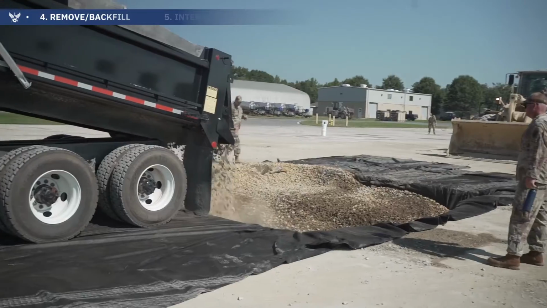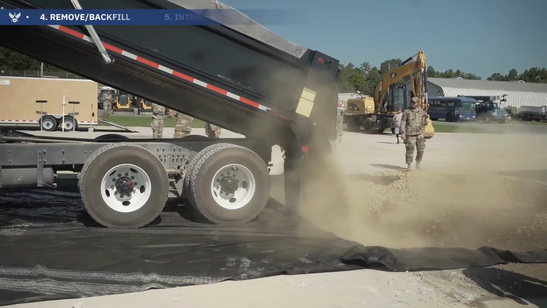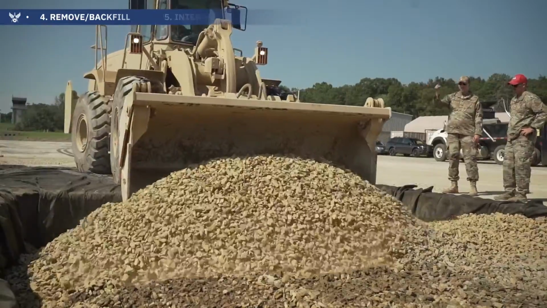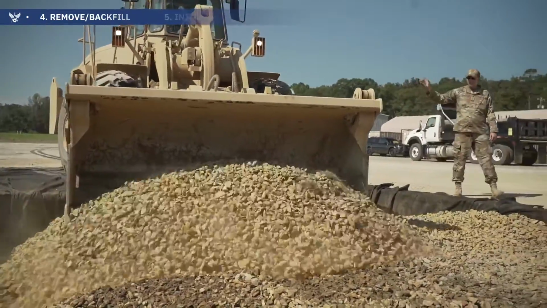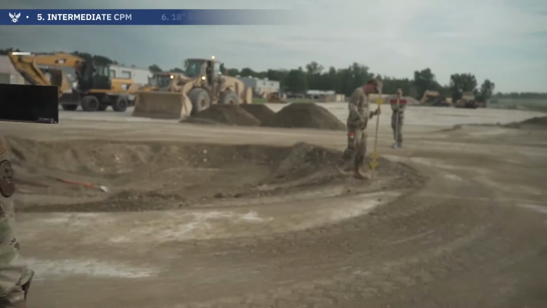Continue to partially fill the crater with 1.5 to 2.5 inch ballast rock, leaving a minimum of 18 inches below the crater lip for crushed stone. Step 5. Intermediate crater profile measurement.